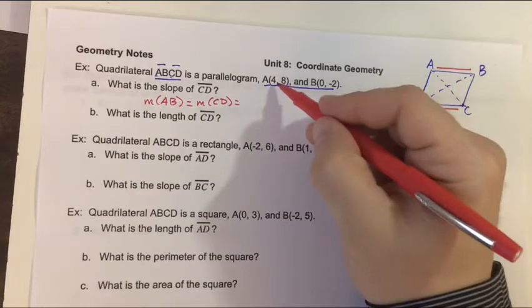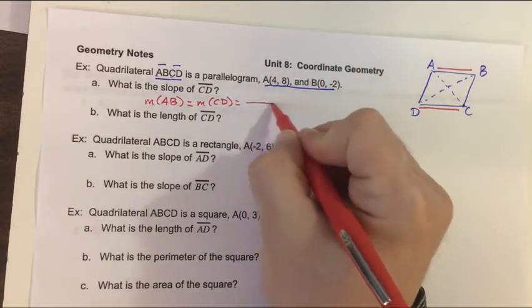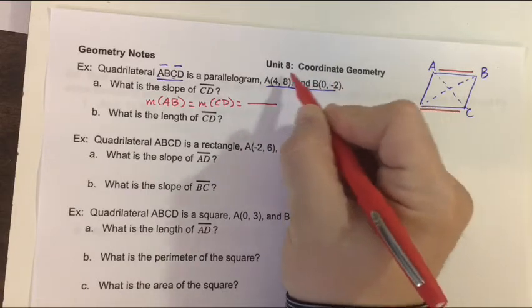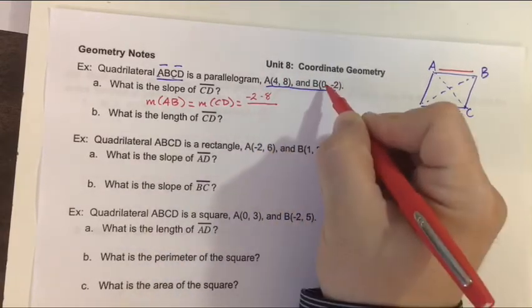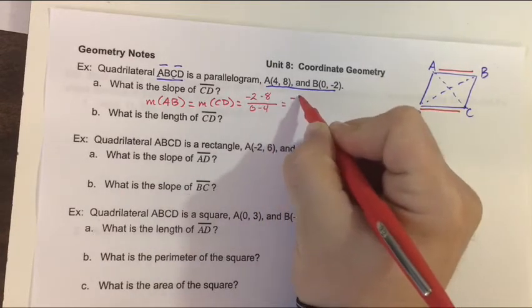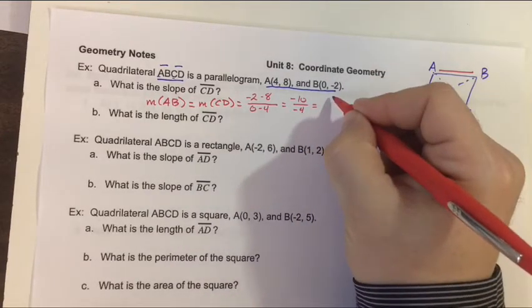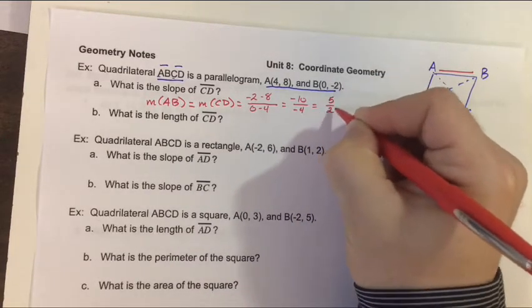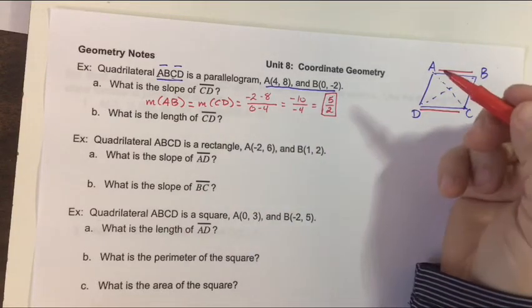So I'm going to use my slope formula with those. Difference of the y's on top, so y2 minus y1, negative 2 minus 8, over the difference of the x's, 0 minus 4. That makes negative 10 over negative 4, which does reduce to positive 5/2. And so both those sides would have a slope of 5/2.